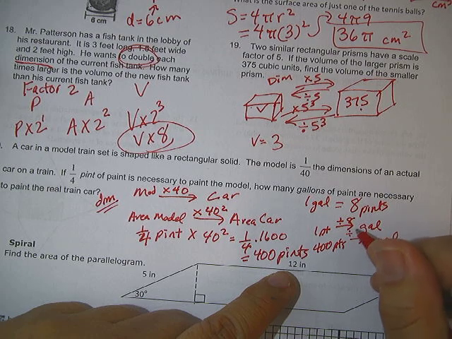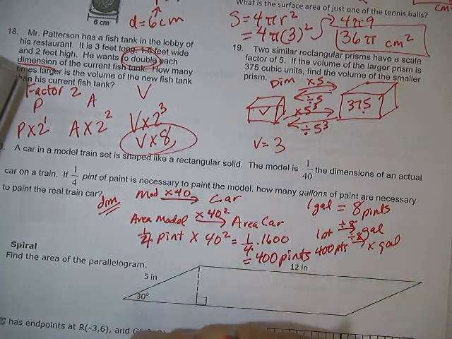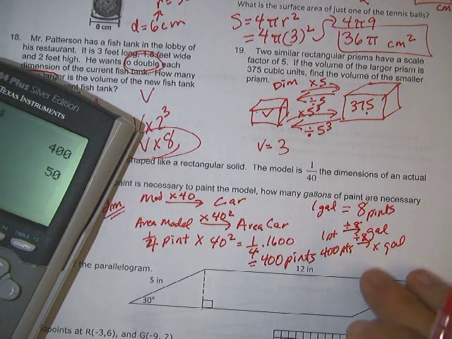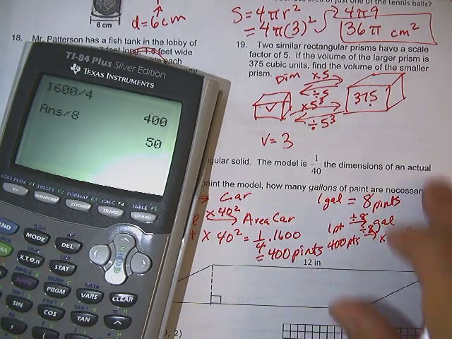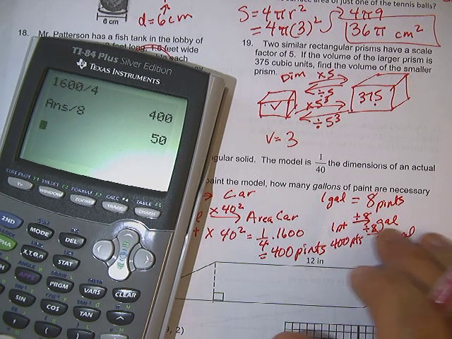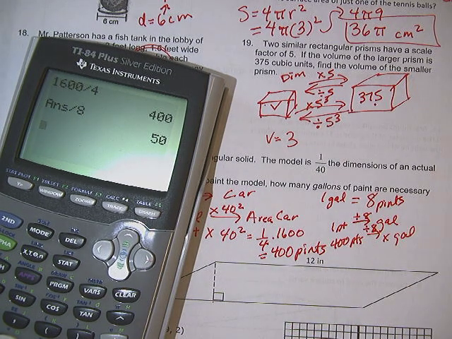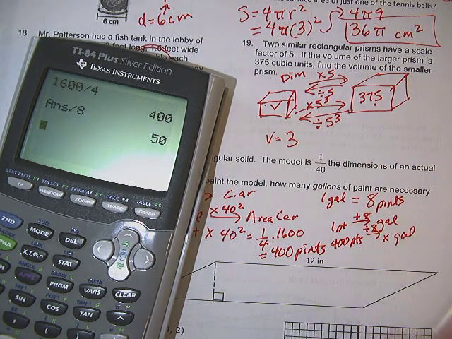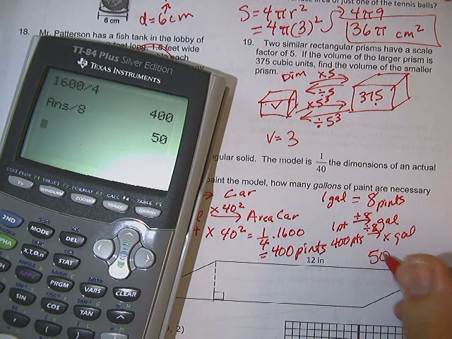Yeah, I'm doing this sort of 6th grade like. So 400 divided by 8. And why am I not doing like squared? This is just a simple conversion. I'm not trying to do area or volume. I mean, I'm not trying to do like a this many times bigger or that many times bigger. These are simple conversions which you can do the normal thing. And I'm getting 50 gallons.